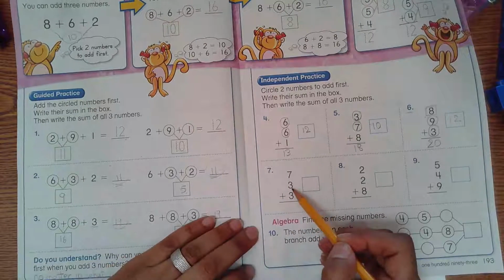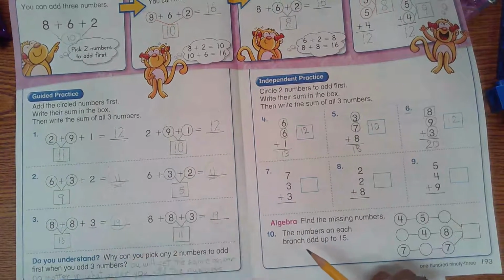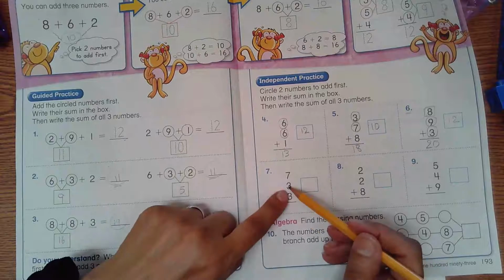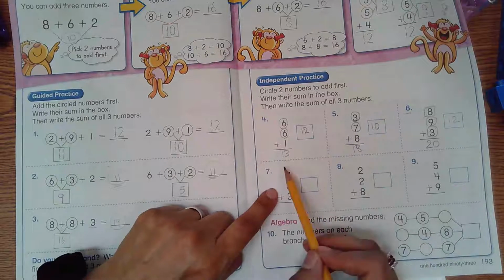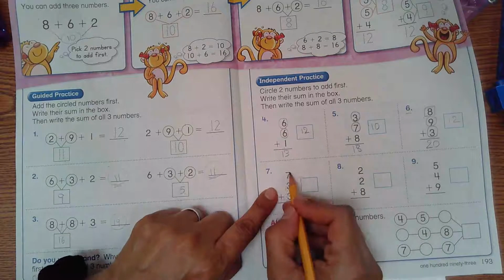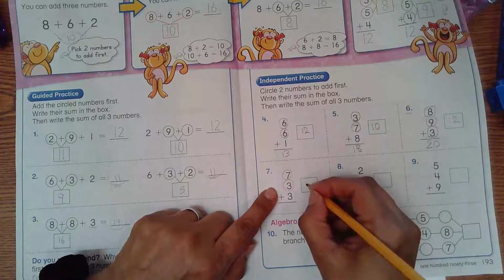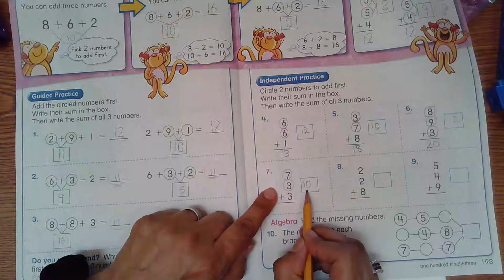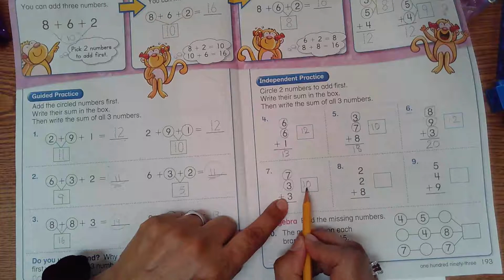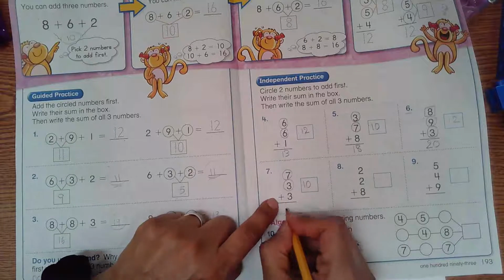7 plus 3 plus 3. I can make doubles, but it's easy if I have 10. So I'm gonna add 7 plus 3, because I know 7 plus 3, it's easy, 10. I'm not gonna forget my third number, so 10 plus 3, awesome, 13.